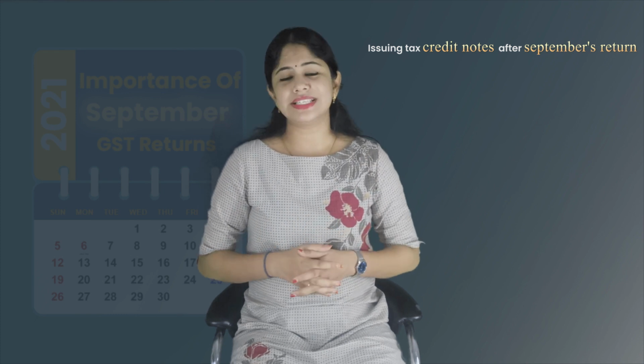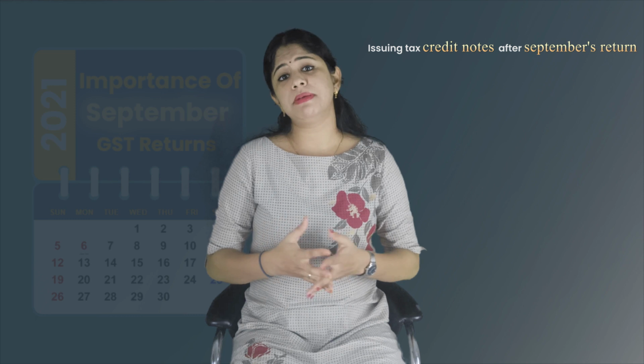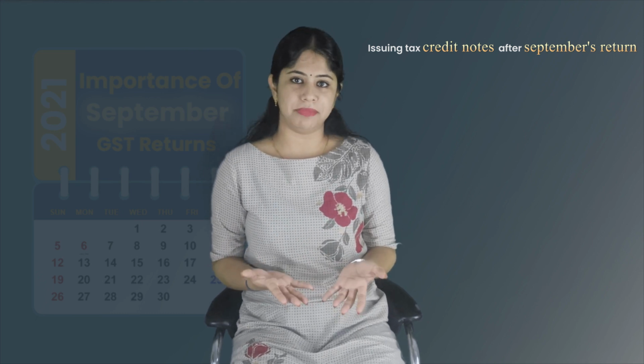The reason why it is late is because the last date to issue tax credit note for invoices pertaining to the last financial year is 30th of September. Once your September month's return is filed, there is no absolute way you can issue any tax credit note and get back the money of GST that has already gone to the government.